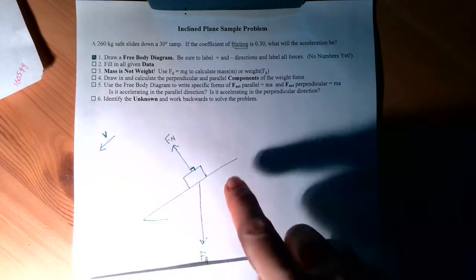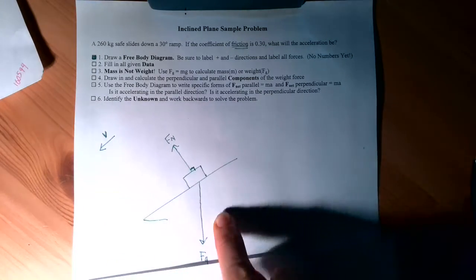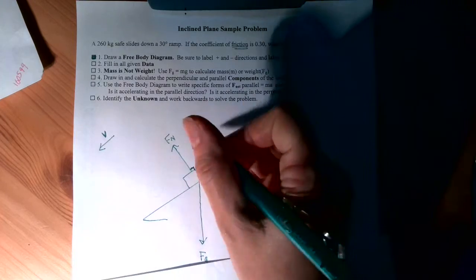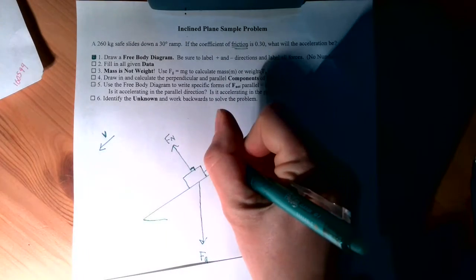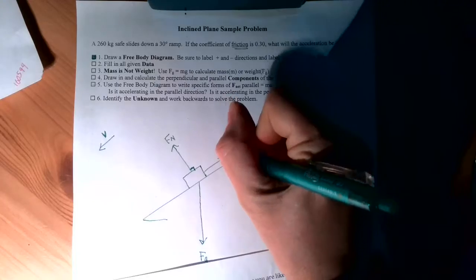So since the safe is sliding down, I'm going to make a little velocity vector way over here to remind me of the direction. Remember, we only put force vectors on the free body diagram. Since it's moving this way, the friction will be parallel to the surfaces in contact, but up. And that's it. That's all the forces that we have.